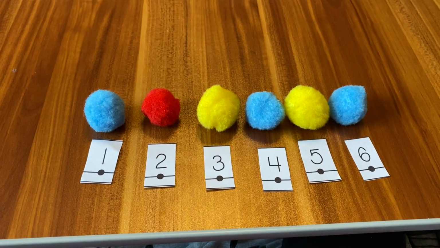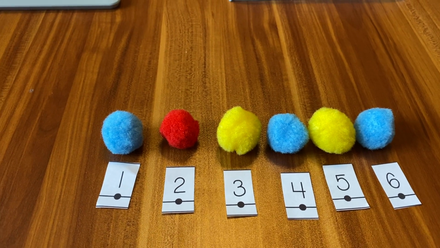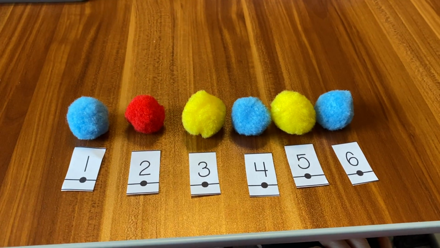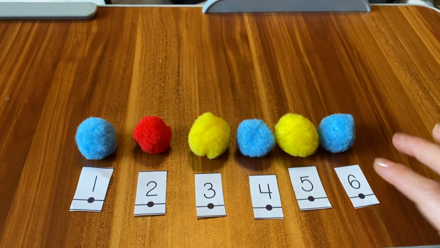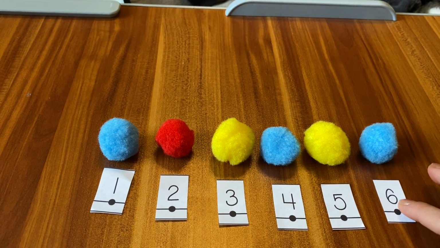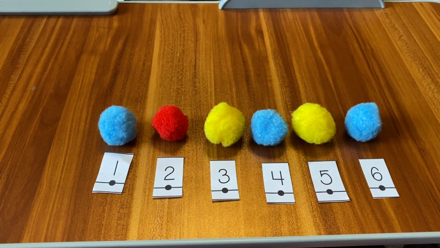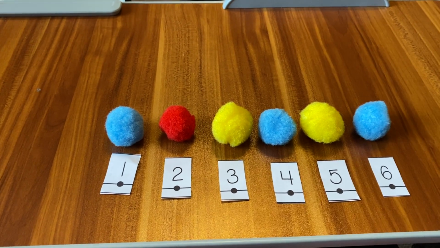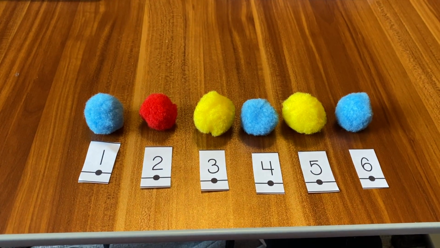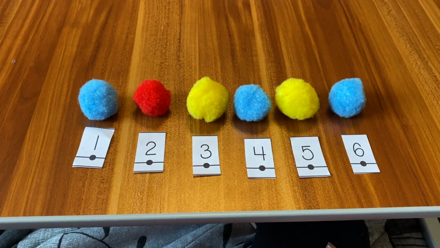So you want to make sure that Nolan is touching each object when he's counting. So we were up to number 6 when we left. So I would like you to continue to practice number 6 before I show you how to really randomize them. I think for a few trials, I would like for him to really get used to counting the 6 objects again.